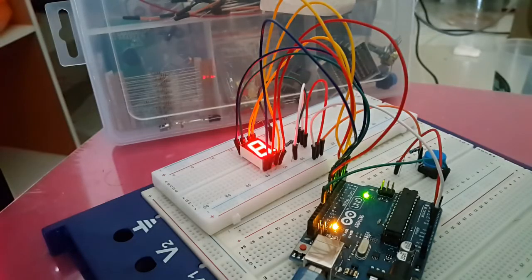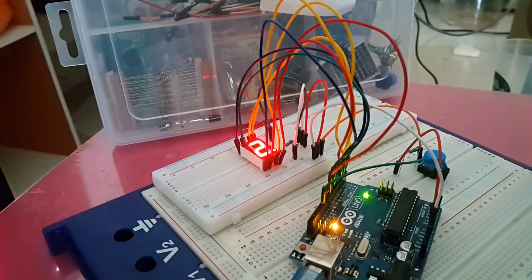So these are the output for task number 1, where the number will start counting from 0, 1, 2 until 9, and it will be repeatedly, continuously being counted 0 till 9 as they are declared in void loop. It will keep continuing.